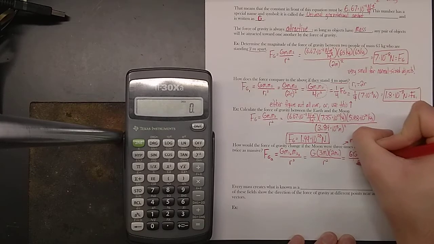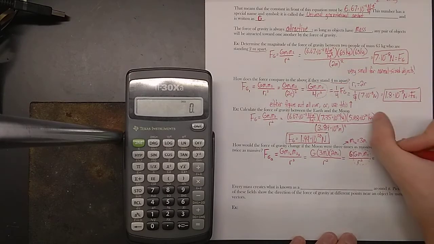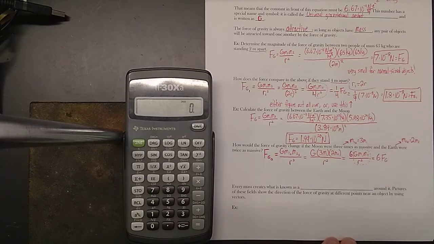And again, look what I have here. G M1 M2 over r squared is simply the force of gravity from the initial problem. So I see I have an extra factor of 6. The new force of gravity is 6 times the original force of gravity.